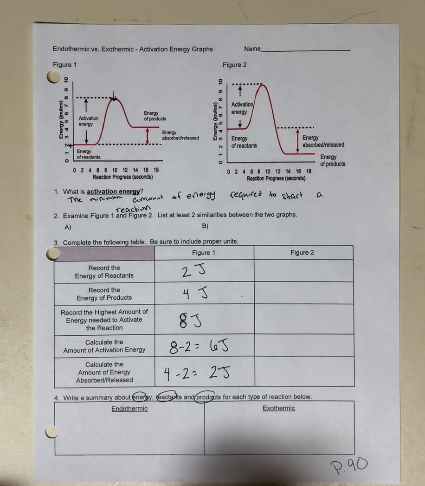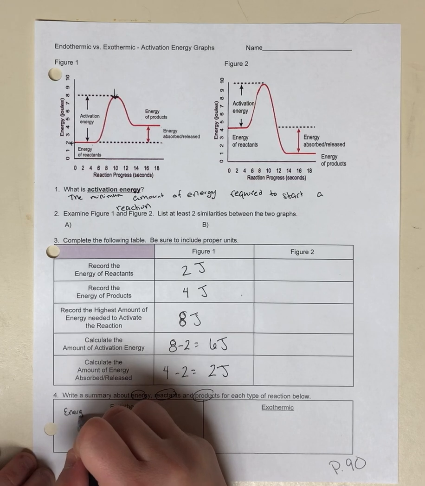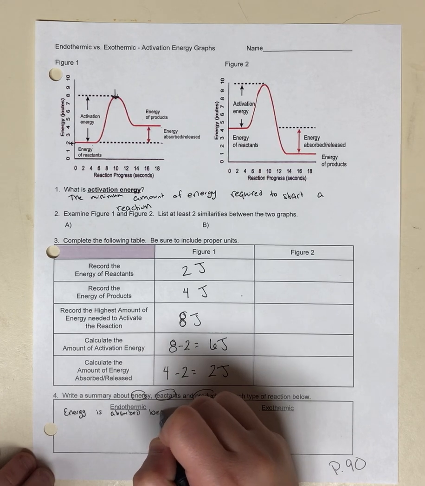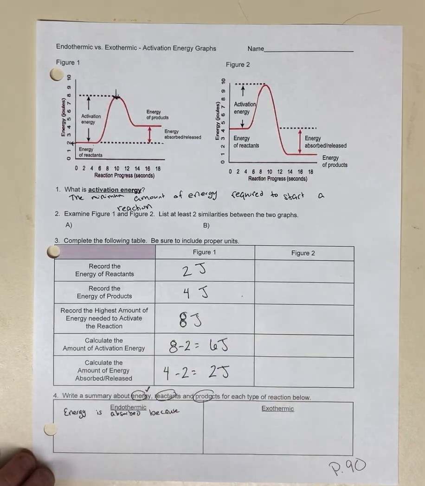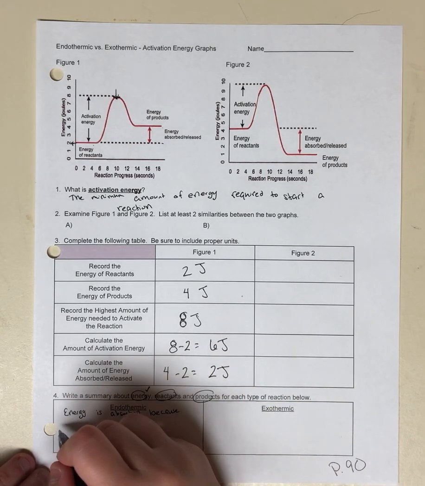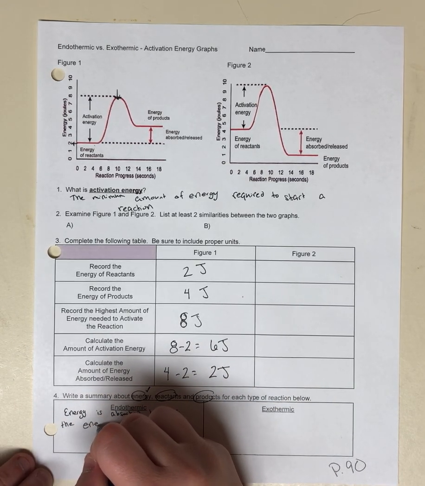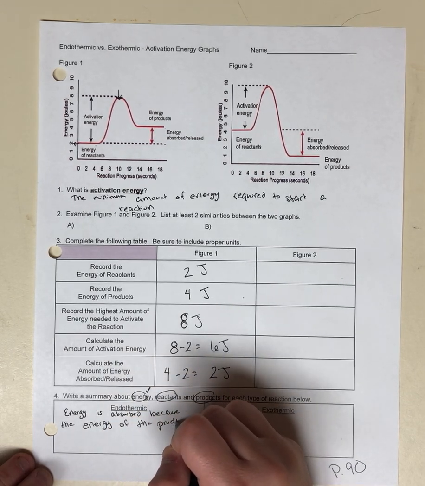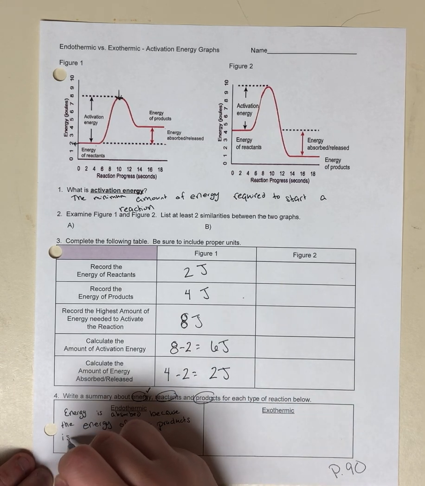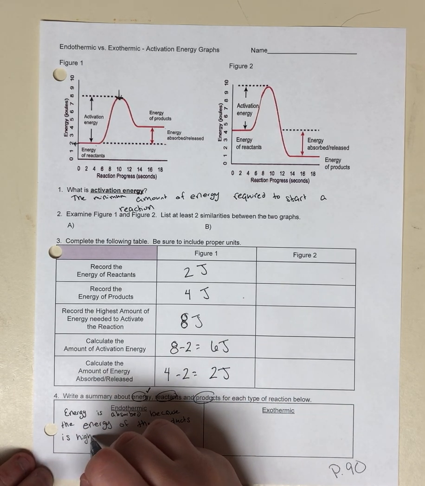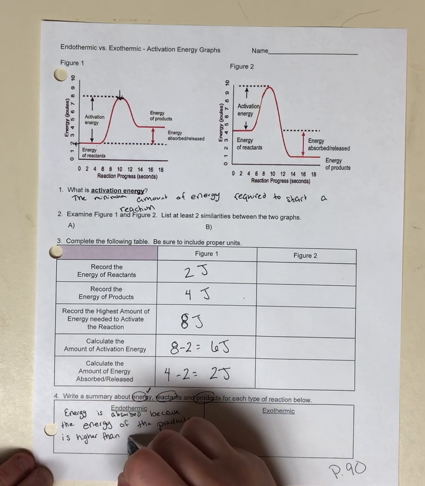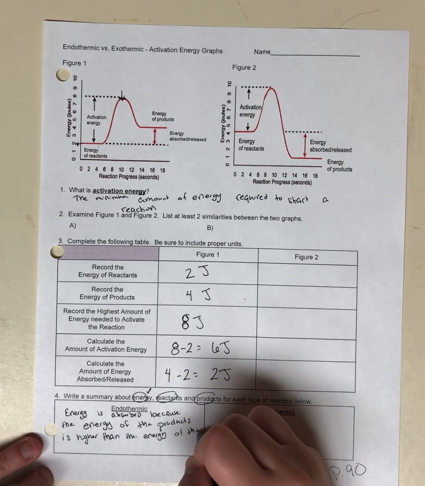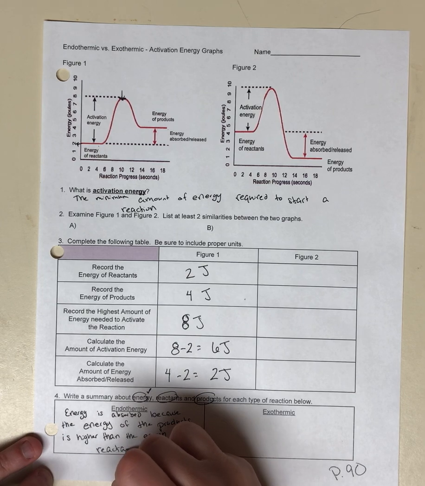So that could look something like this. Energy is absorbed because, so I already checked off one of those words, the energy of the products is higher than the energy of the reactants.